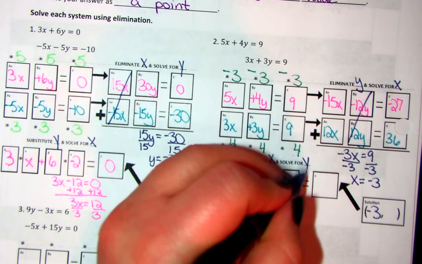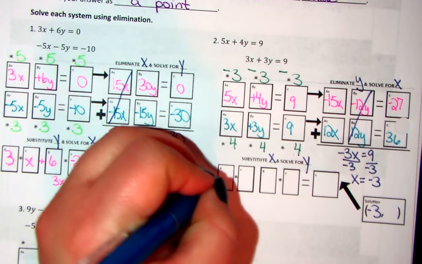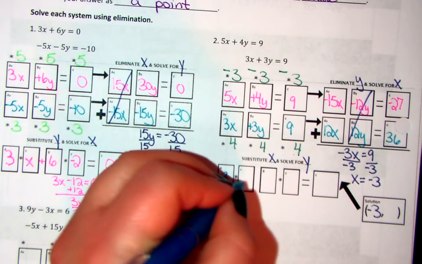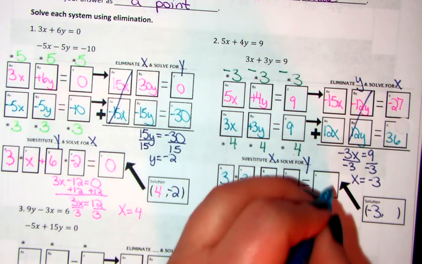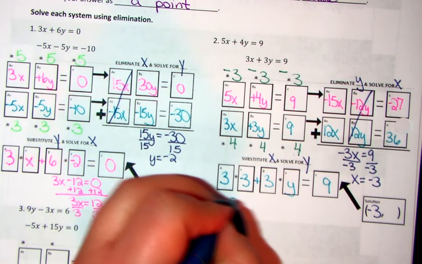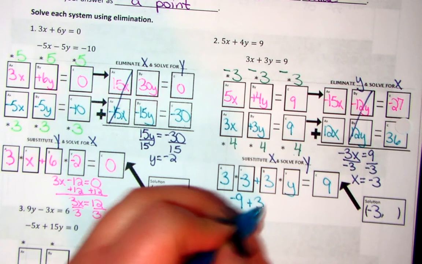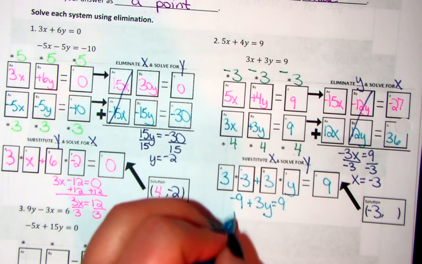So now we'll be substituting our x value in so that we can solve for our y value. Does not matter which equation you choose. Last time I used the pink equation, so this time I'll use the blue equation. 3 times our x value of -3 plus 3 times our y value equals 9. 3 times -3 gives me -9 plus 3 times y is 3y equals 9.